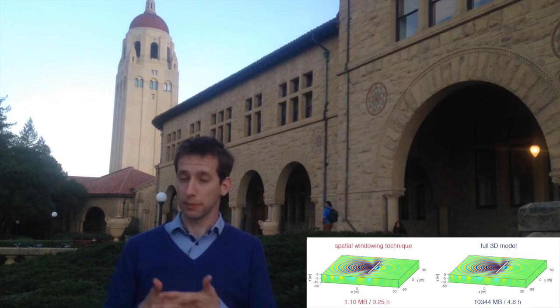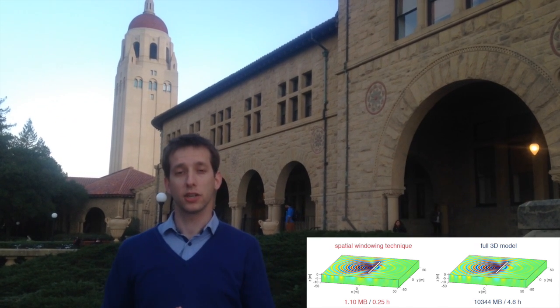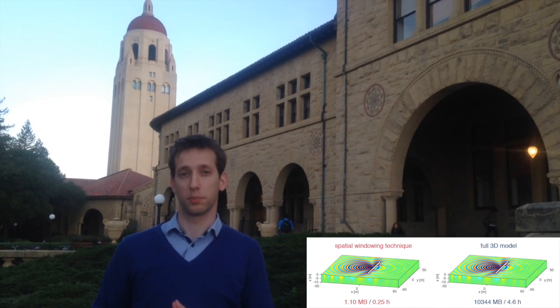This technique, called spatial windowing, involves a convolution operation in the wave number domain that is very accurate and at the same time very efficient. As a result, we are able to solve full 3-dimensional dynamic soil structure interaction problems while maintaining the computational efficiency of a 2.5-dimensional approach.